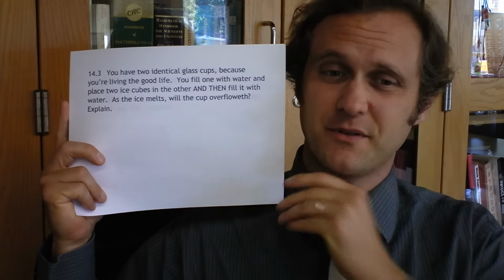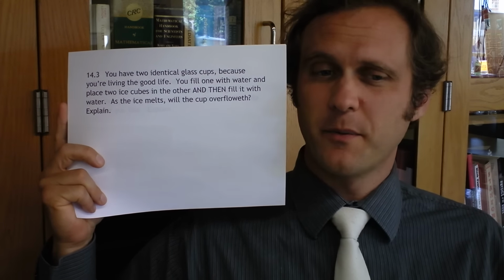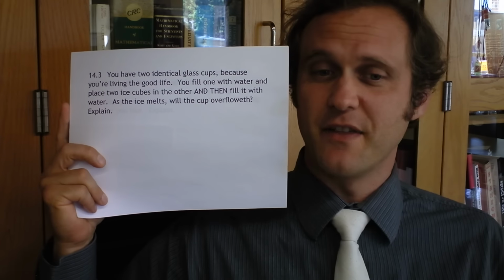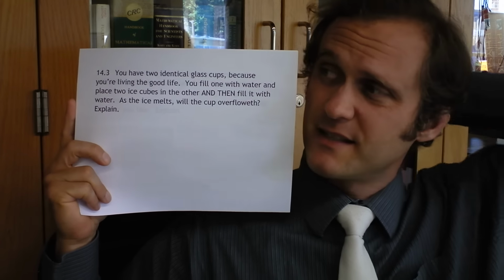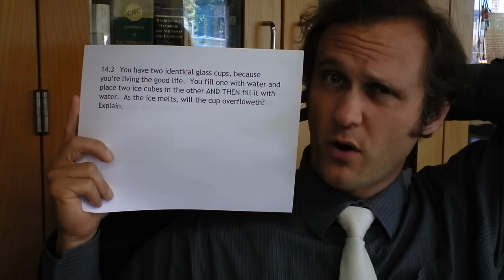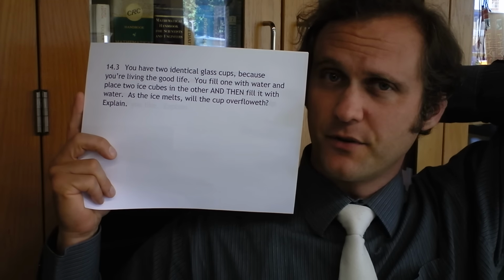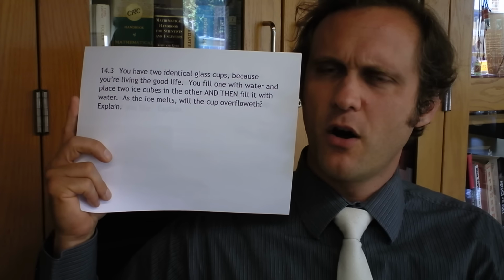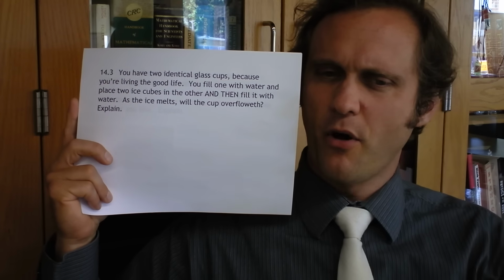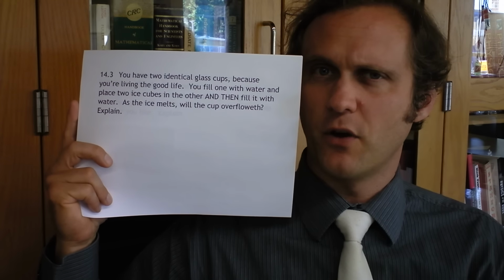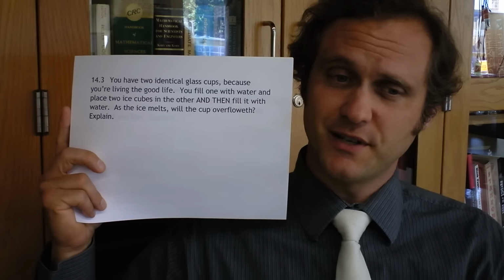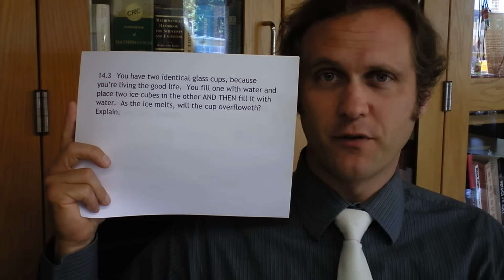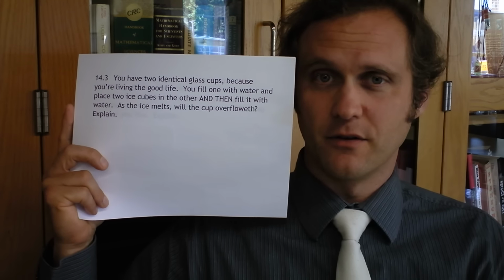The third question is about 2 identical glass cups, probably on a boat also. You fill one of them with water and place 2 ice cubes in the other and then fill it with water. This is important because the amount of liquid water in the 2 cups is not the same. Do you understand that? Maybe you could draw yourself a little picture. As the ice melts though, will the cup overflow? Both of the cups are just on the edge of overflowing when we begin. The question is, is the one with the ice cubes in it going to overflow eventually or never?